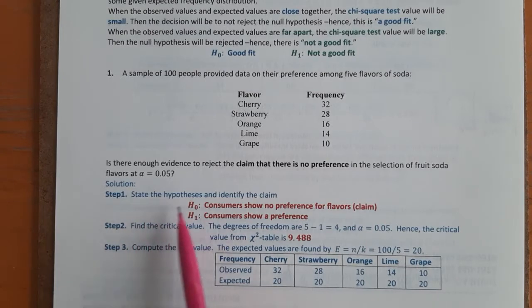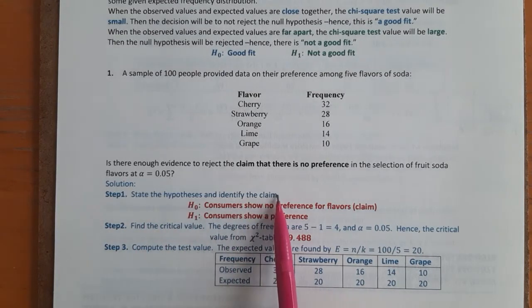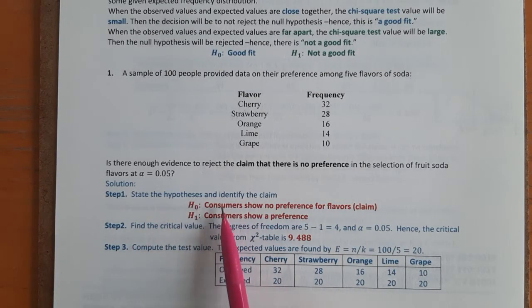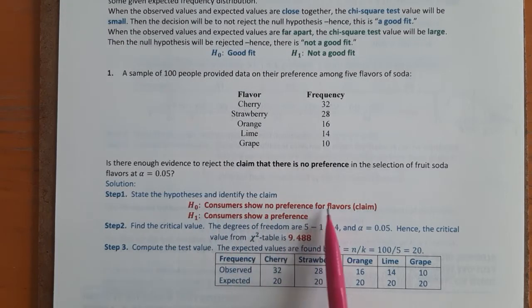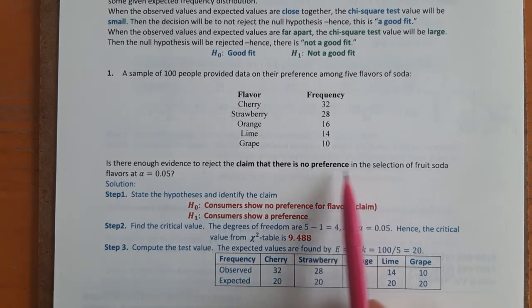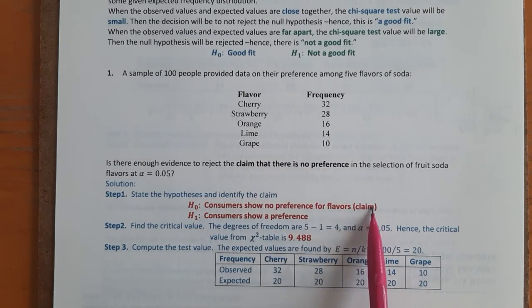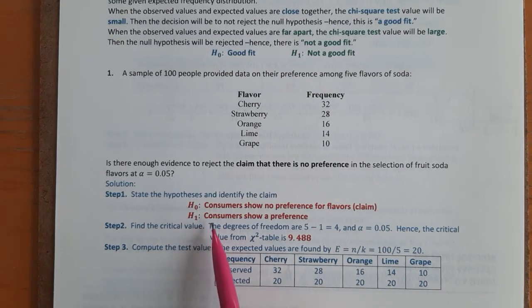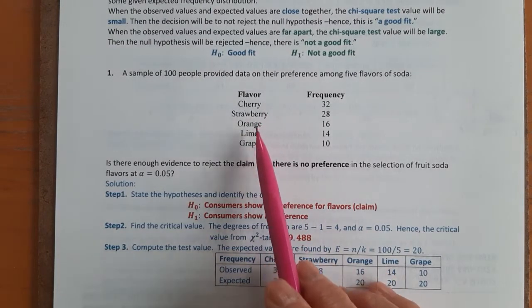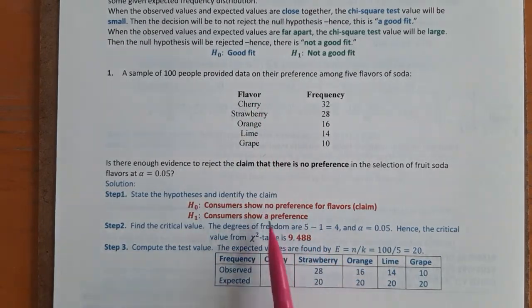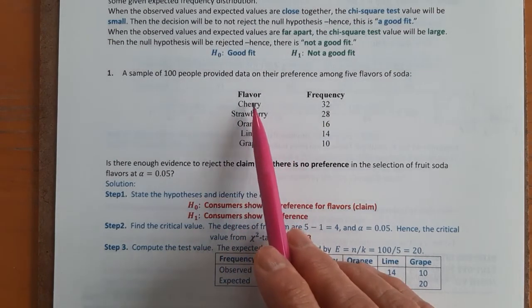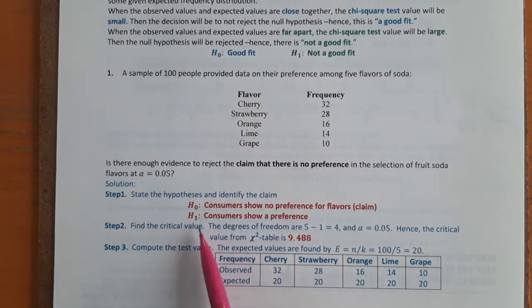First step, state the hypothesis and identify the claim. H0 is consumers show no preferences for flavors. This is the claim, because the claim is there's no preference. So indicate this is a claim. And H1 is consumers show a preference. They are not equal chance. The H0 is no preference, they are equal chance. H1, they have a preference.